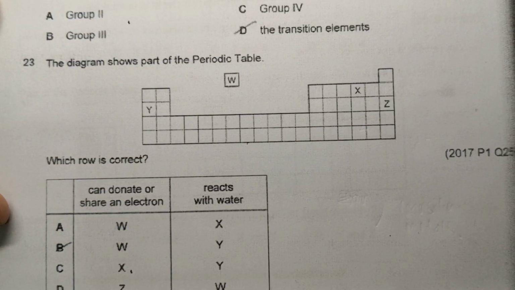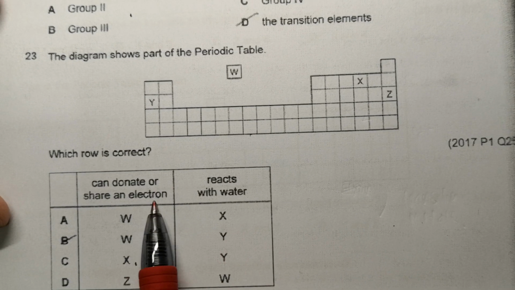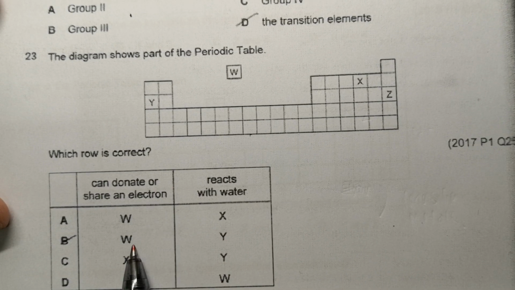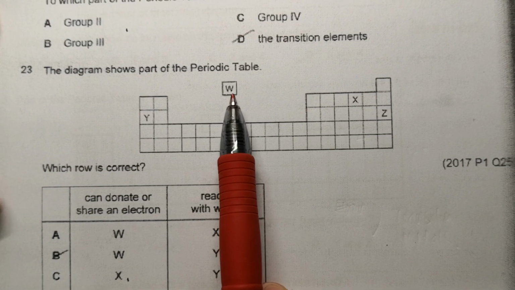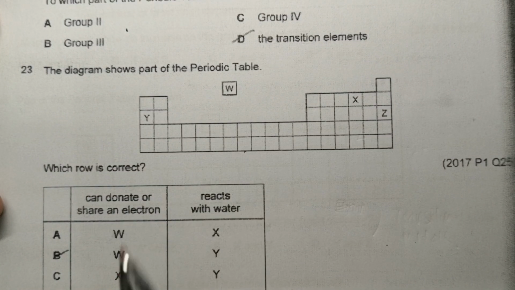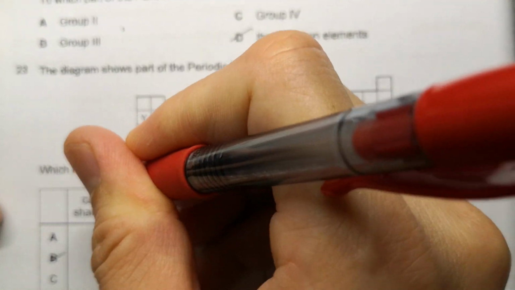Number 23. The diagram shows part of the periodic table. Which row is correct? Can donate or share an electron: W. Yes, it can gain and lose. Can donate? Donate means transfer.